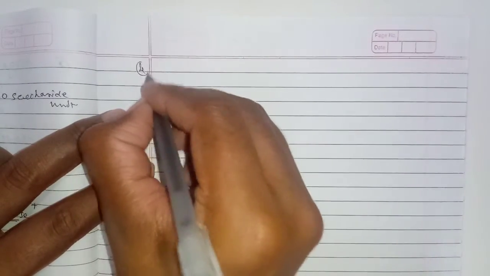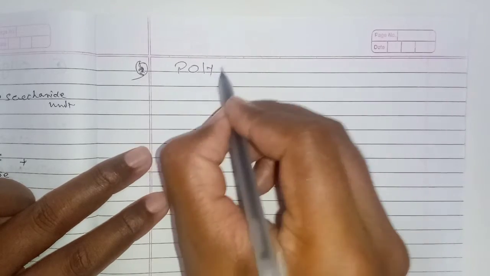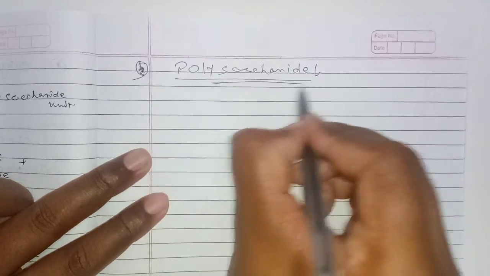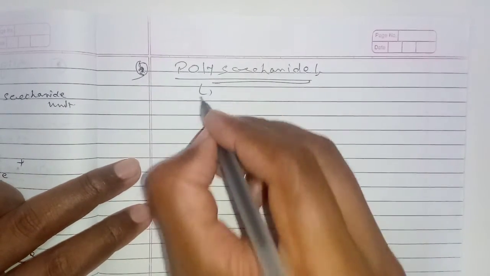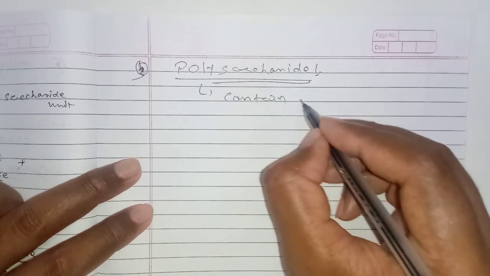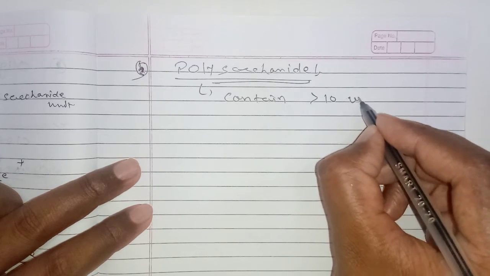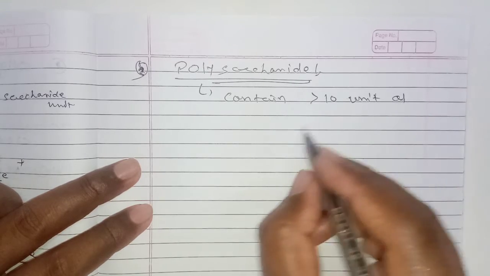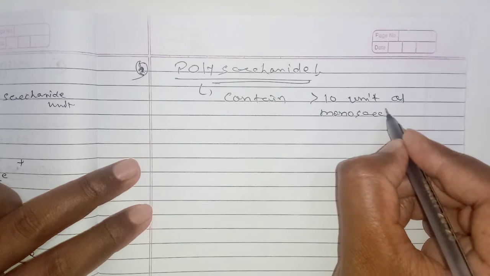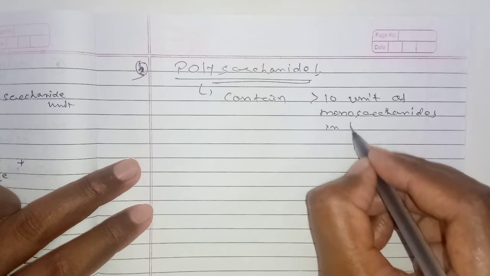And the last subclassification is polysaccharide. A polysaccharide contains more than 10 units of monosaccharide in the molecule.